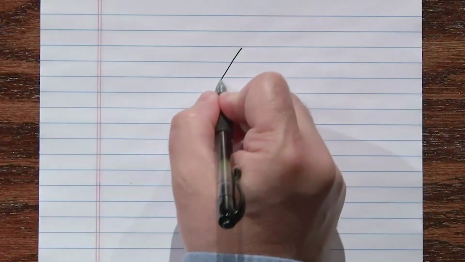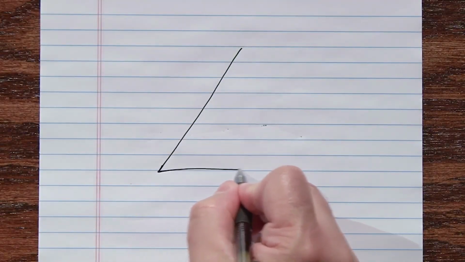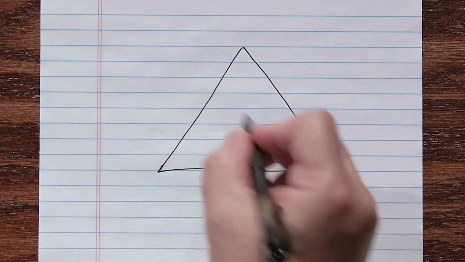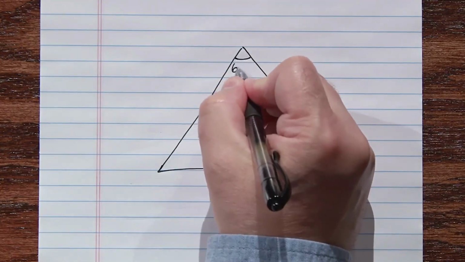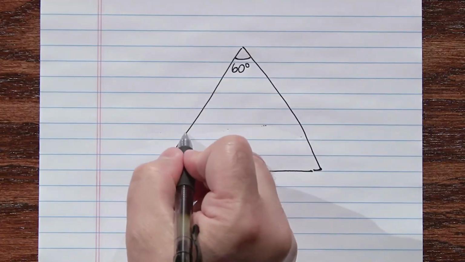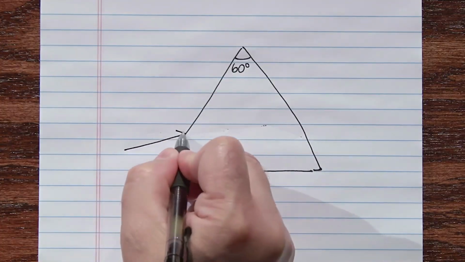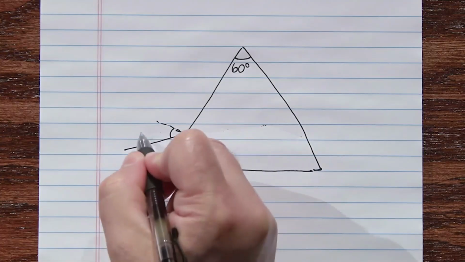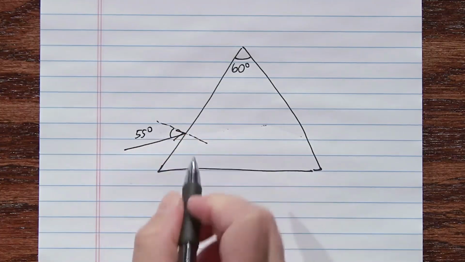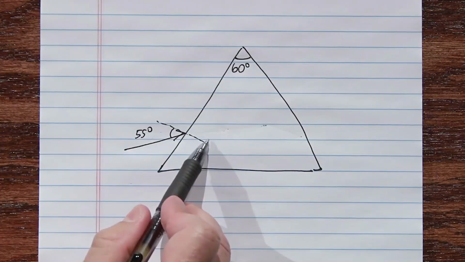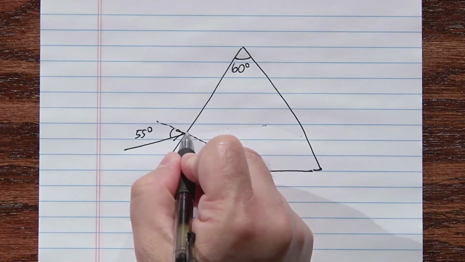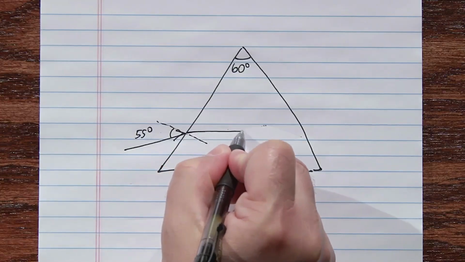Okay, here is our prism. This is 60 degrees here. We have a light ray that makes an angle of 55 degrees with respect to the perpendicular of this side that is transmitted through the prism.